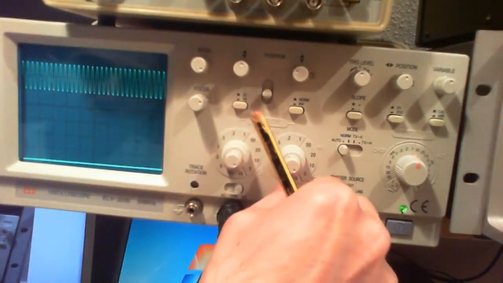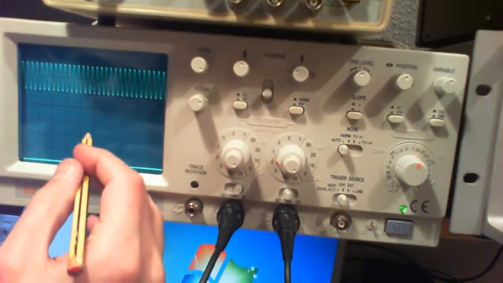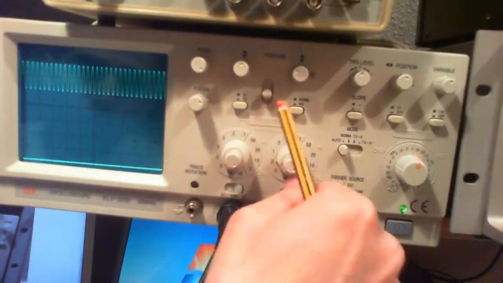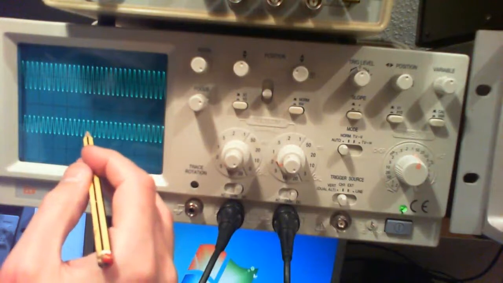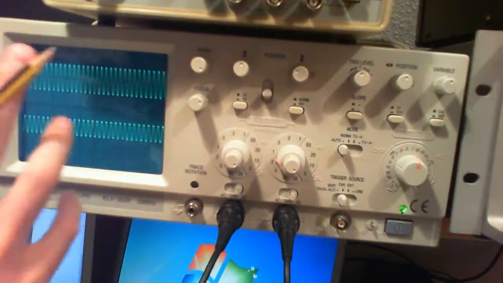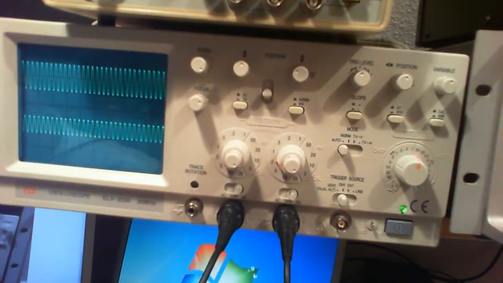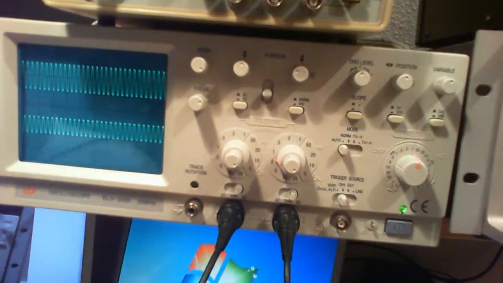And the baseline over here is this line, so 1, 2 and 1.2, 1.4, 1.5, sorry, 2.5. So 2.5 times 2 is 5 volts, so the offset is not changing, right? And the frequency is 60.224 kilohertz.